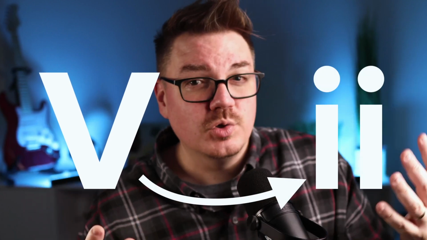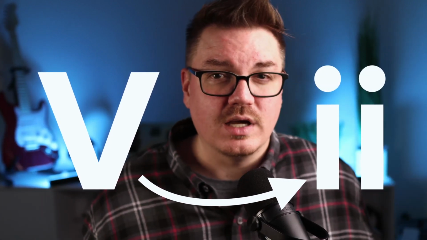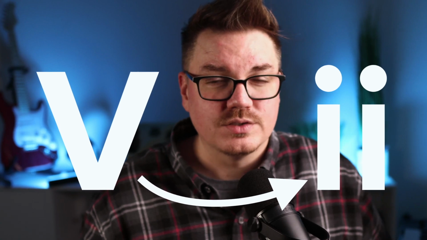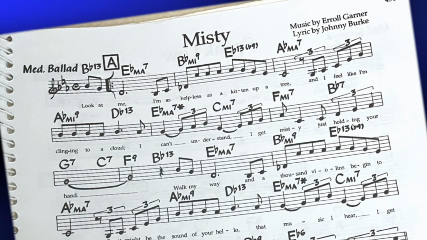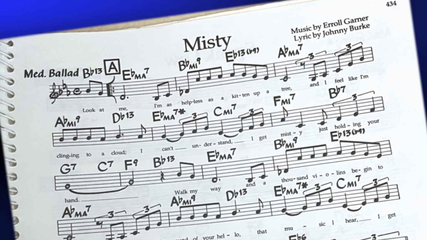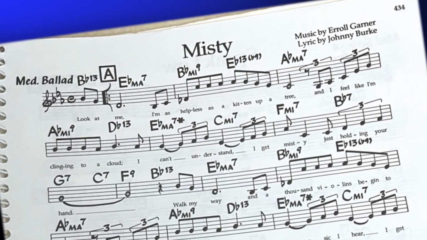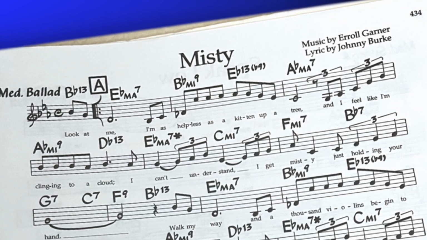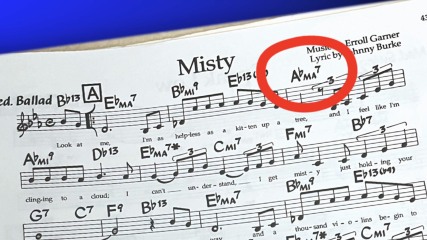This concept where the 5 and 1 progression becomes the 2 of the next is so incredibly common, we run into it all over the place. To show you what I mean, look at the jazz standard Misty. Our first line ends on A flat major, but immediately after that we play A flat minor, which is the 2 in the next key.